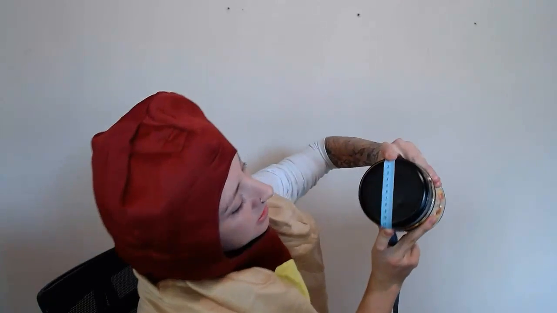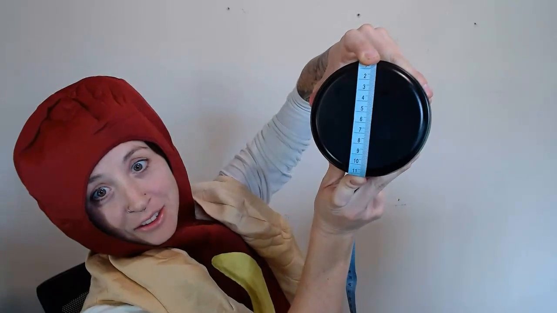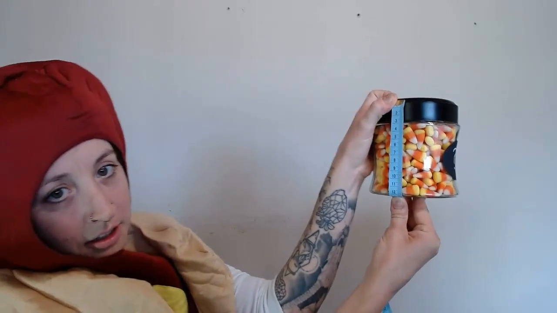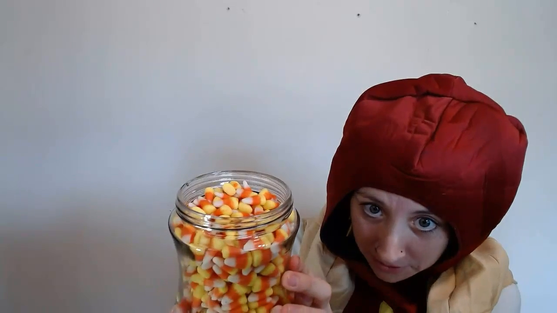The jar itself is a round container. The lid, all the way across, is about 11 centimeters. The height of it, and it's not completely a straight cylinder, there is kind of a curve to this edge over here, is about 12 centimeters. And to give you an idea of how full it is, because the lid is a little up there, it's pretty full.